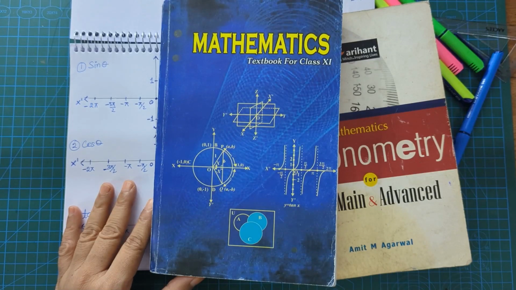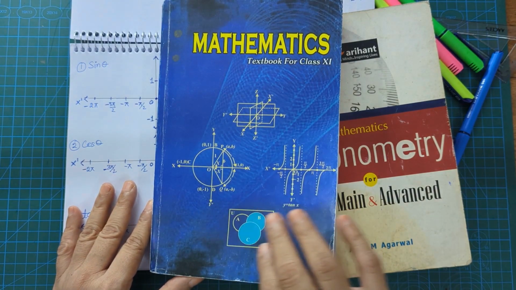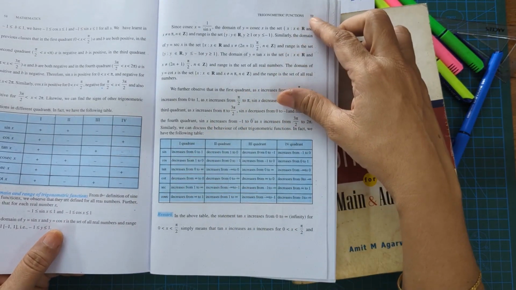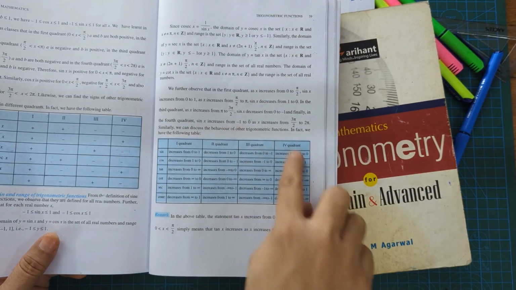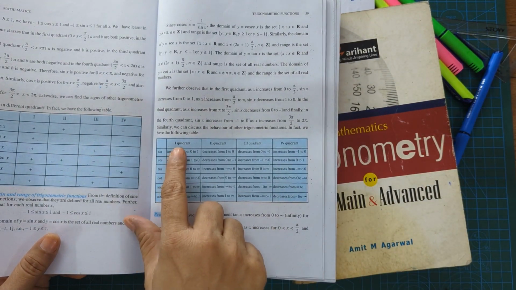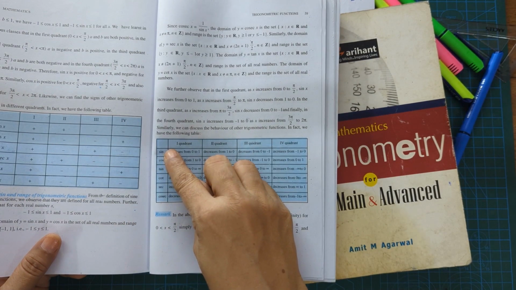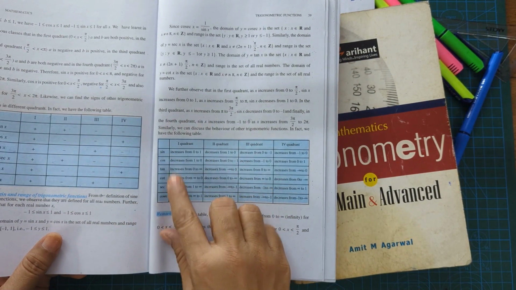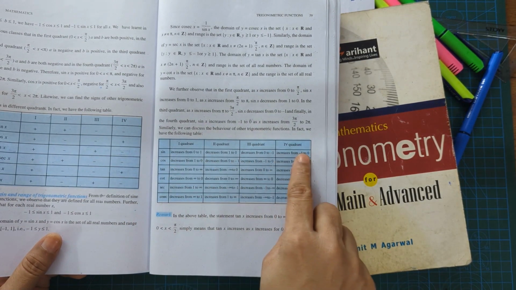Now we will learn how to draw the graphs of the 6 trigonometric ratios or functions. For that I will refer to the NCERT textbook page number 59. Here we are given a table where we are told, in the 4 quadrants, how the various trigonometric ratio values are either increasing or decreasing.